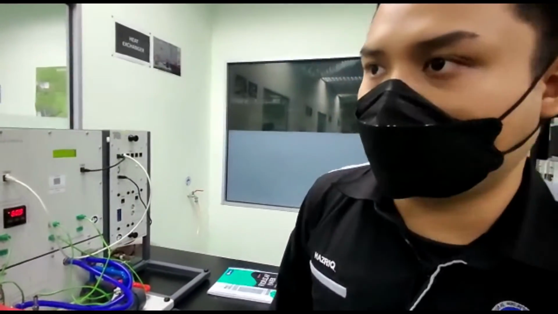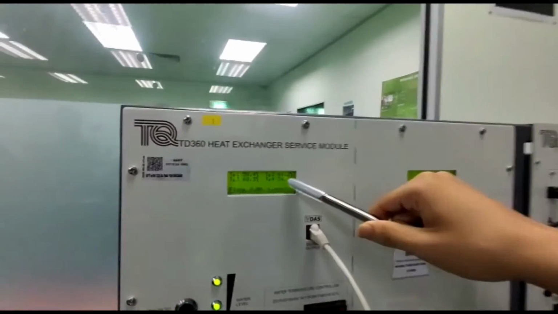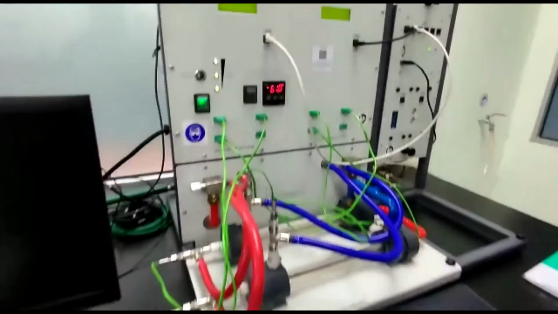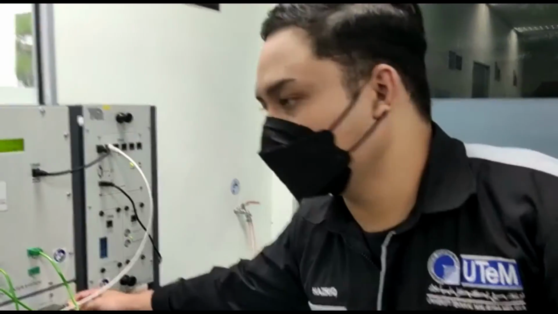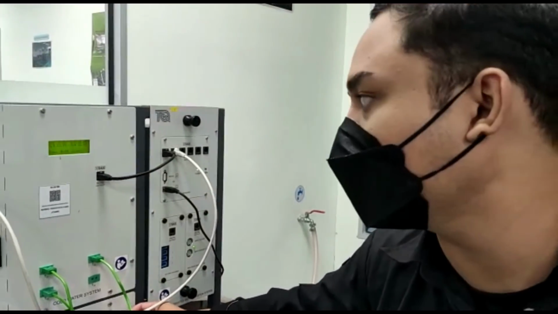Our final reading, for flow rate 0.5: this is our hot temperature and this is our cold temperature. Set the flow rate to 0.5 for our final reading.